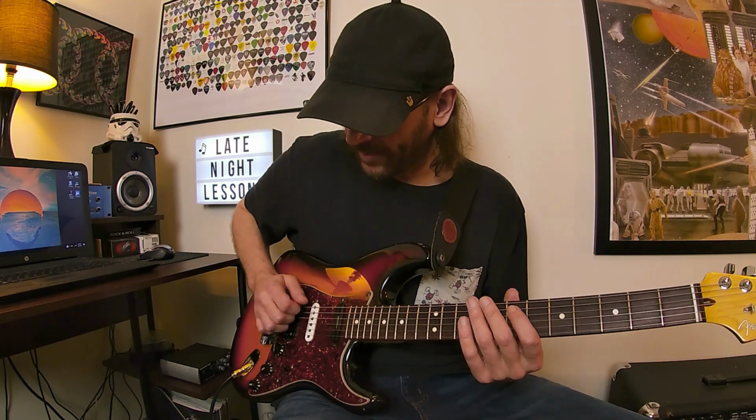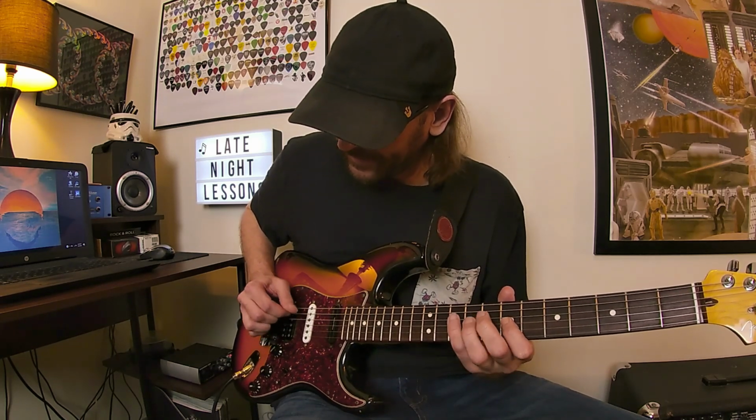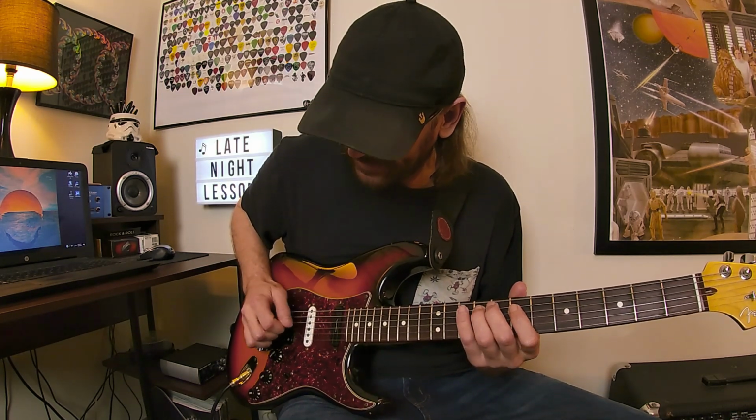Listen to what it sounds like if we incorporate that low E string and use it as a drone. I'm just going to play it almost like a chord in the beginning, but I'm going to let that low E ring like this. And that's helping my ear really hear the sound of that scale.